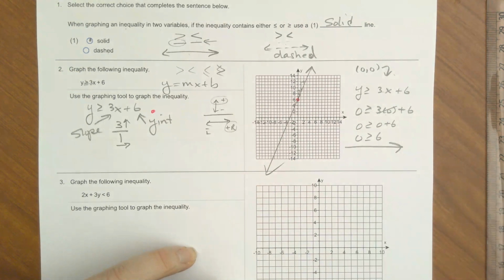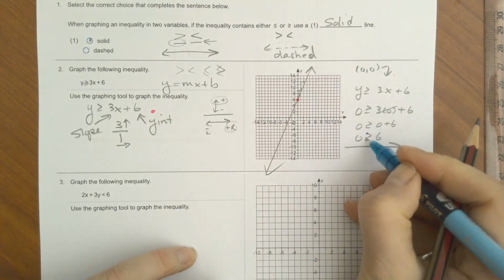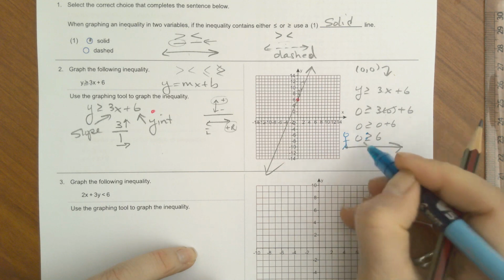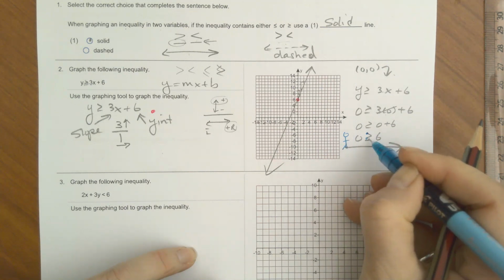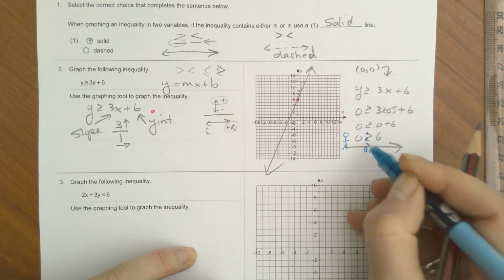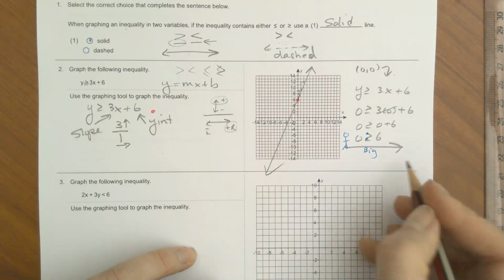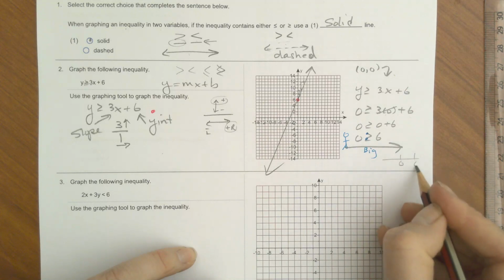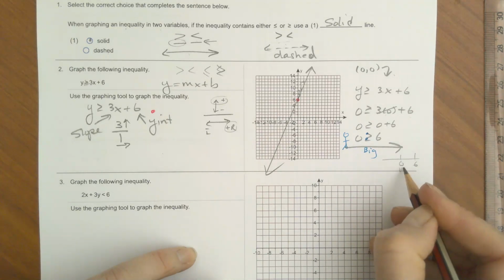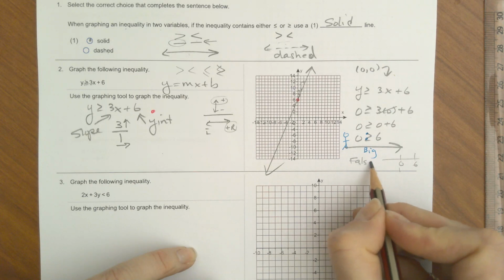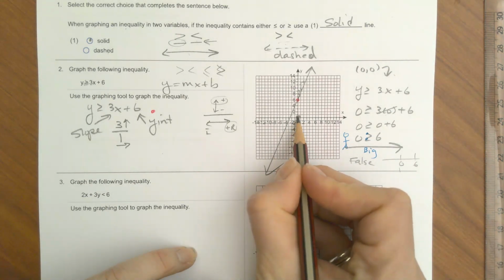So when I read it this way, if I'm walking this way, this is me, I'm walking, I go 0 and I touch the big side first. So 0 is bigger than 6. Is 0 bigger than 6? Well, here's 0 and here's 6. 0 is smaller, so this is false. So the point 0, 0 here in the middle is false.